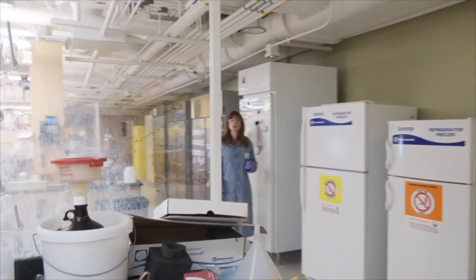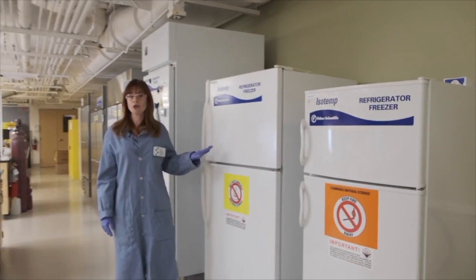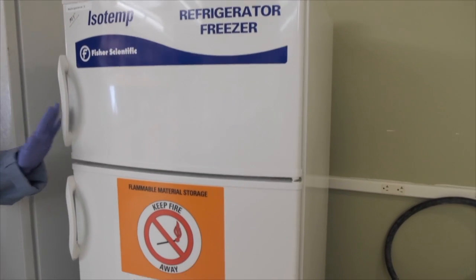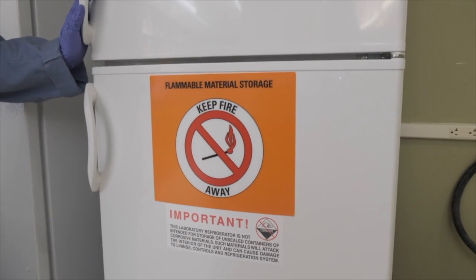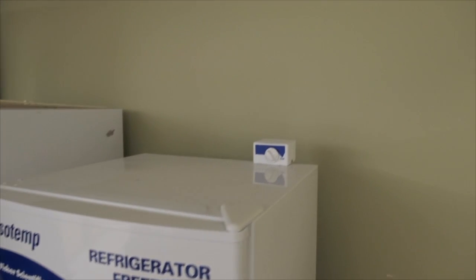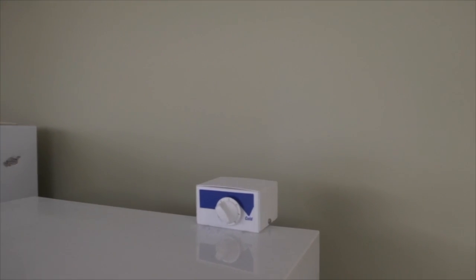You want to avoid storing flammable materials in a regular refrigerator or freezer. Make sure that you're storing them in an intrinsically safe refrigerator or freezer. One way you can tell is that the electrical components are located in a box on the outside.